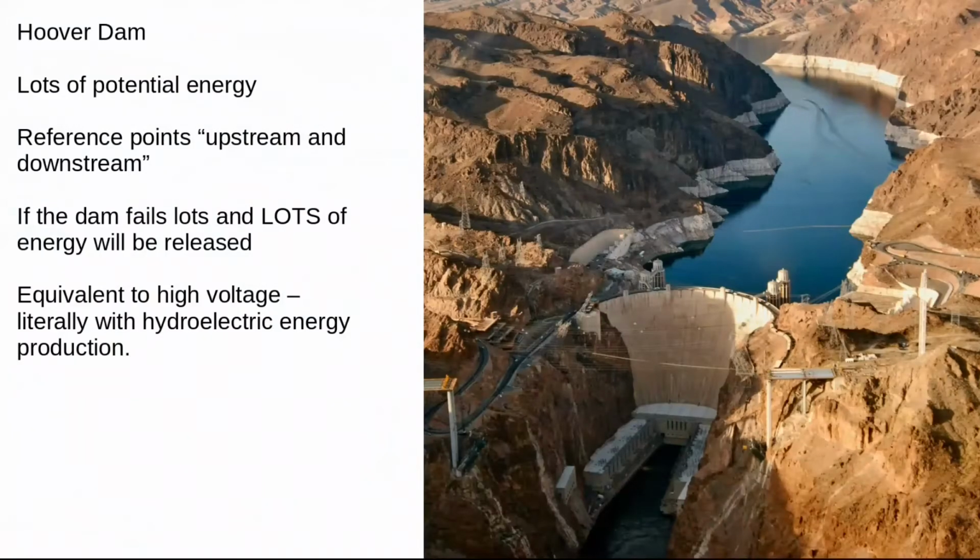So we can use more practical depictions. Let's think of Hoover Dam. Being upstream and downstream from Hoover Dam, as you can see in this picture, there's a significant amount of water and there's lots of potential energy. All that energy is stored behind the dam. If the dam were to fail, all that energy and water pressure would be released. So this is equivalent to high voltage. And when we discuss the Hoover Dam, that's literally with the hydroelectric energy that's being produced by the dam.